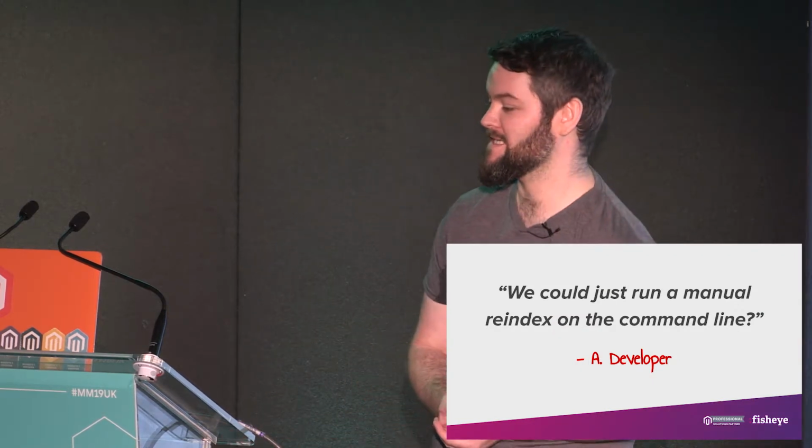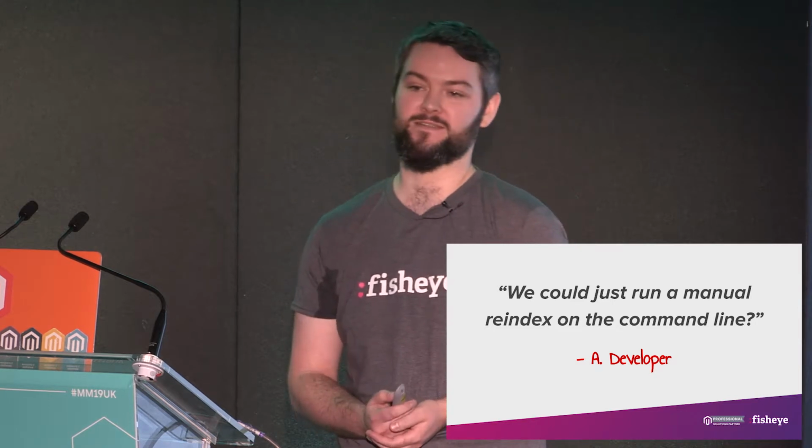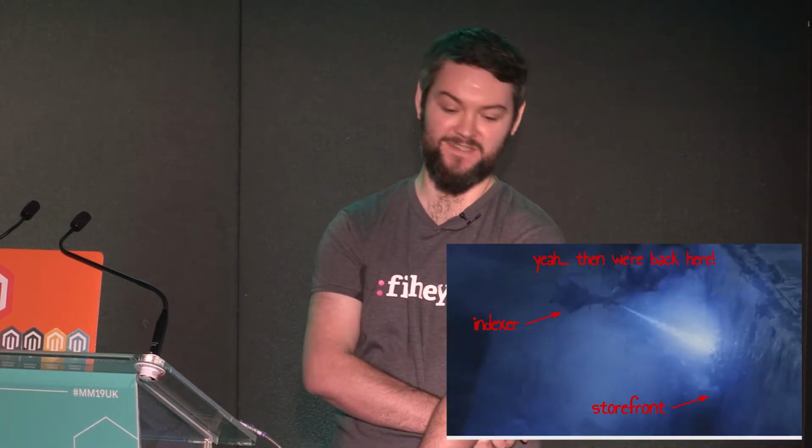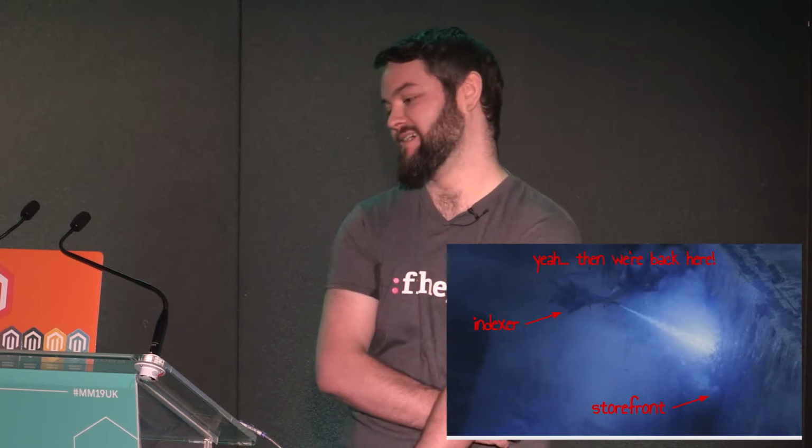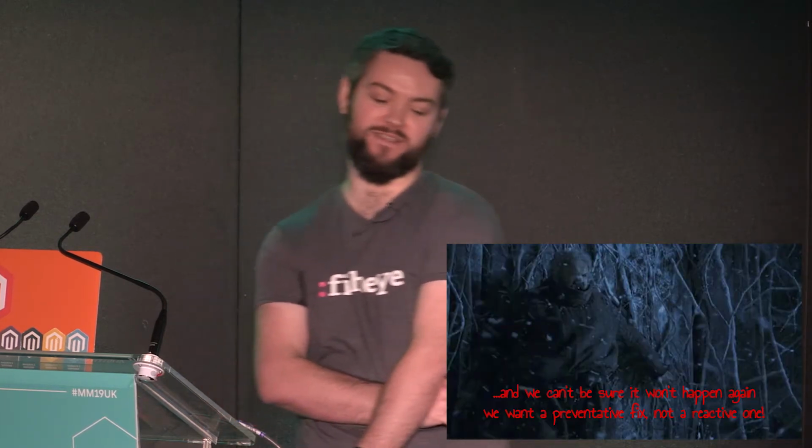So that merchant request comes in, and then a developer says, oh, we can just run a manual reindex on the command line. Yes, that will work, but we're back here. We've just cleared the cache for the whole site again. And more than that, it's a reactive fix, it's not a preventative one. What's to say the merchant doesn't do the same thing tomorrow and the day after, and we have to keep manually refreshing the indexes.